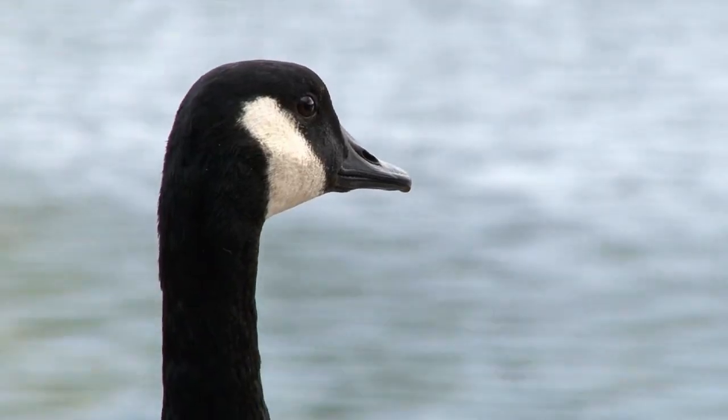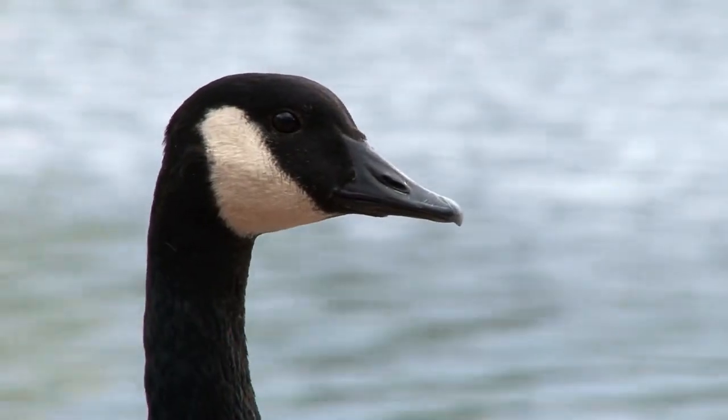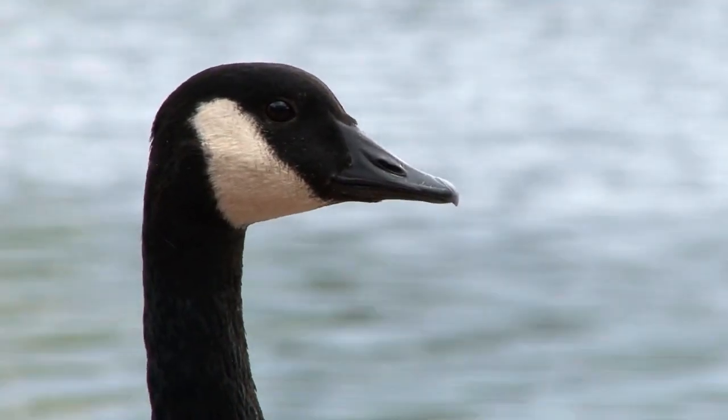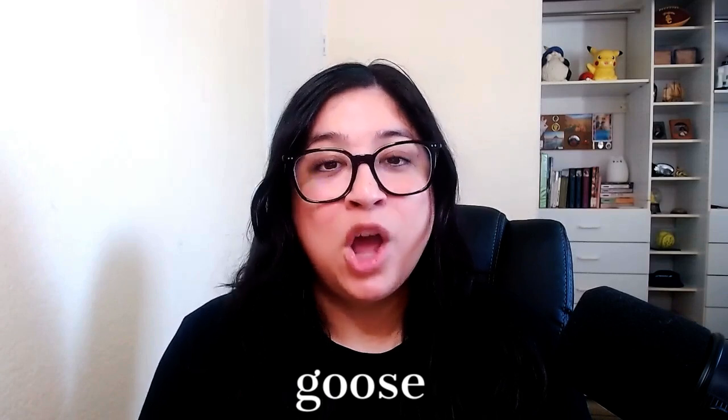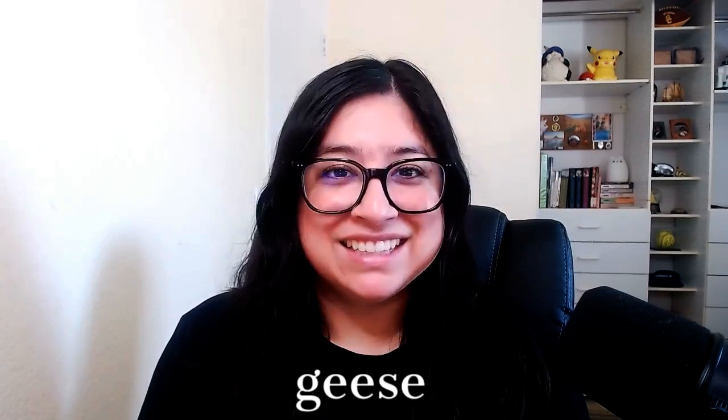Another example of this is an animal, a goose. A goose is a type of bird. You usually see them in parks, around ponds, and in lakes. And a singular version of this bird is a goose, has that double O vowel sound. But when we change it to be the plural version, we're going to say geese, geese. That double O becomes a double E, just like with teeth, feet, geese, all of them have a double E vowel sound.